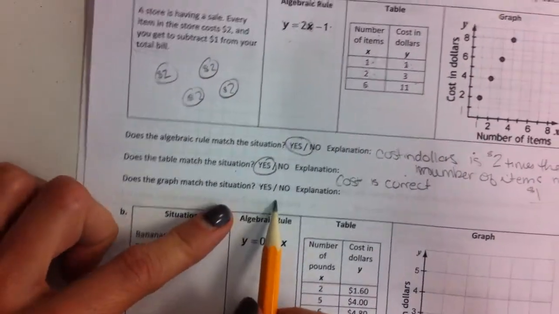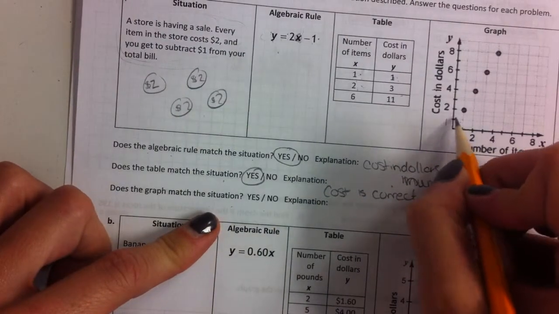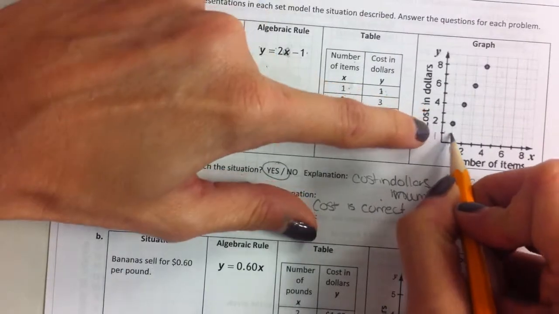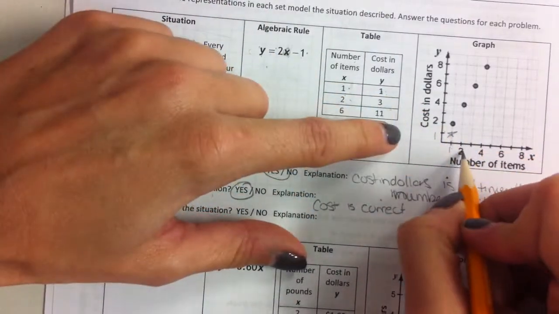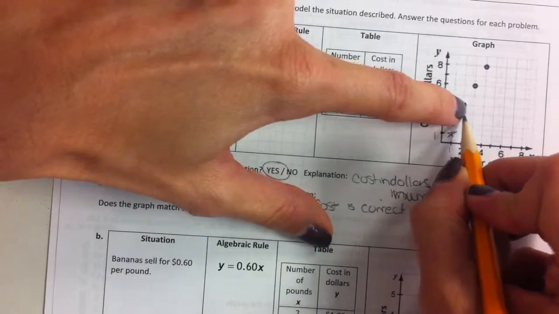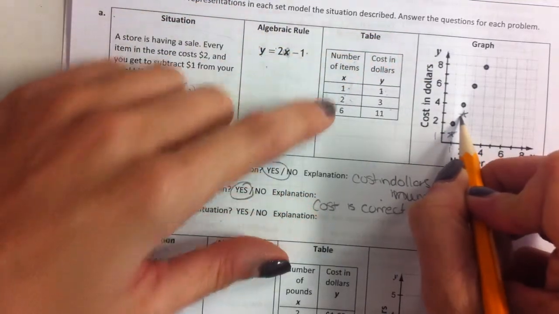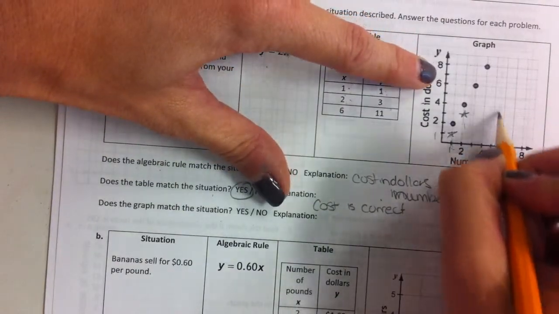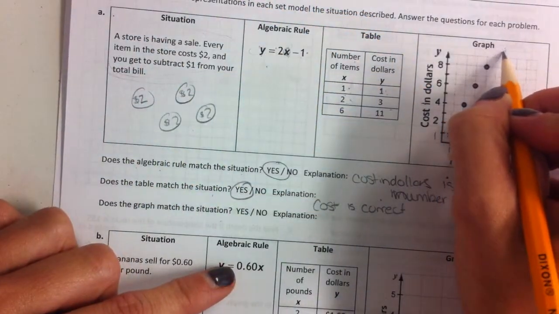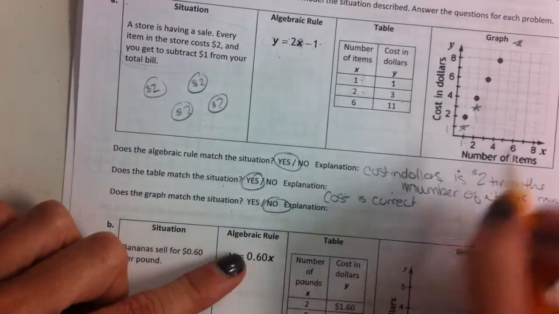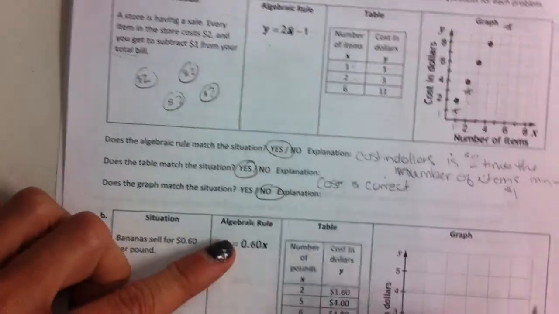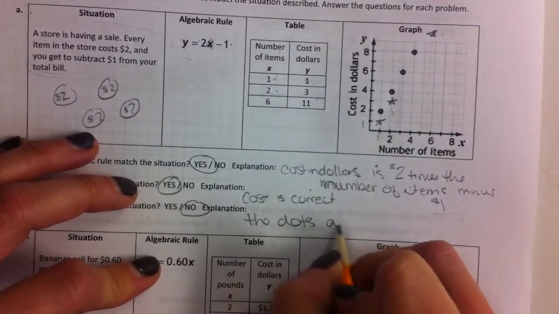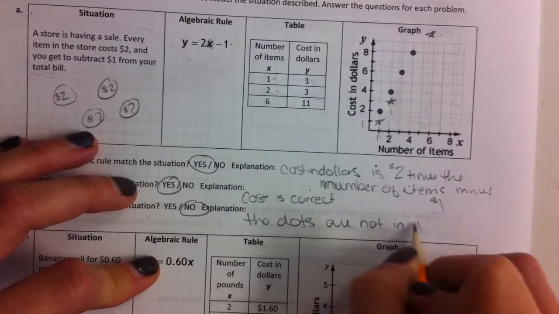Does the graph match the situation? Well, there should be a dot at 1 when X is 1 and Y is 1. So when X is 1 and Y is 1, they meet up right there. 2 and 3. X is 2, Y is 3, they meet up right there. 6 and 11. Over 6, Y is 11, I'd be way up here. So no, it doesn't. Here's where the dot should be. The dots are not in the right place.